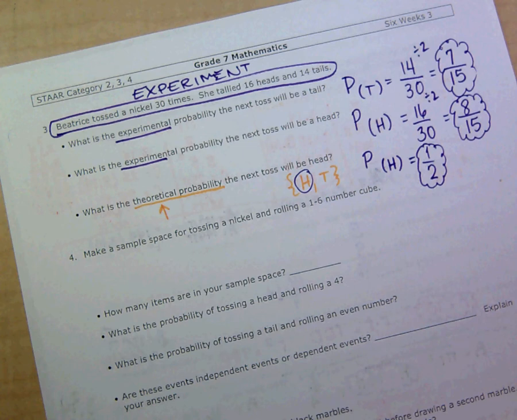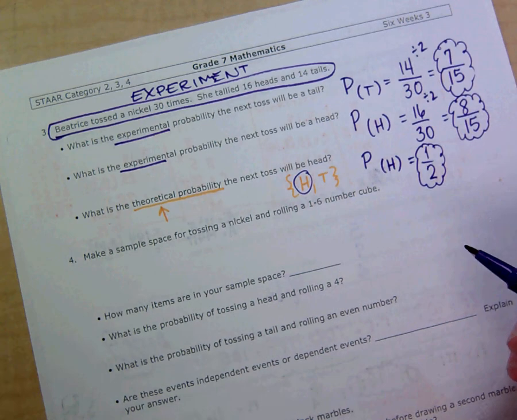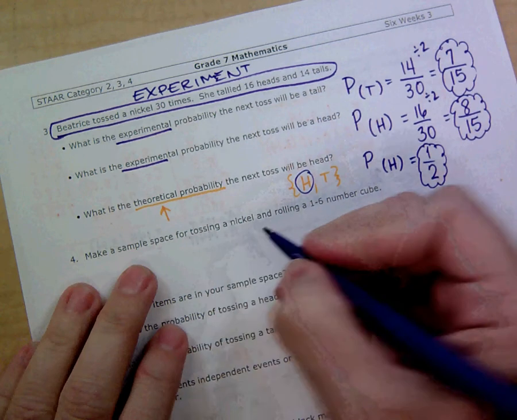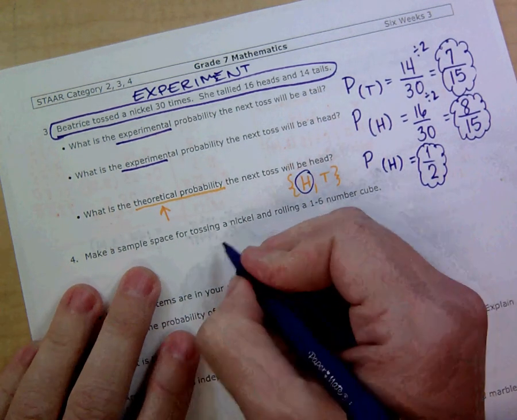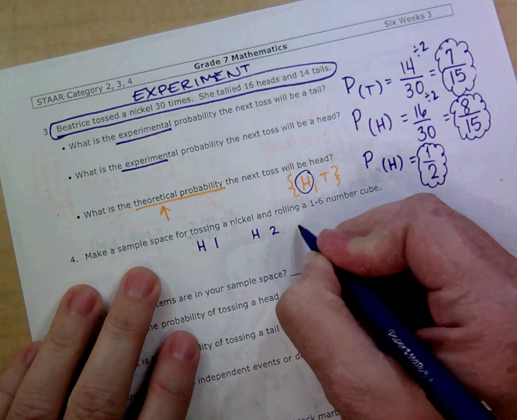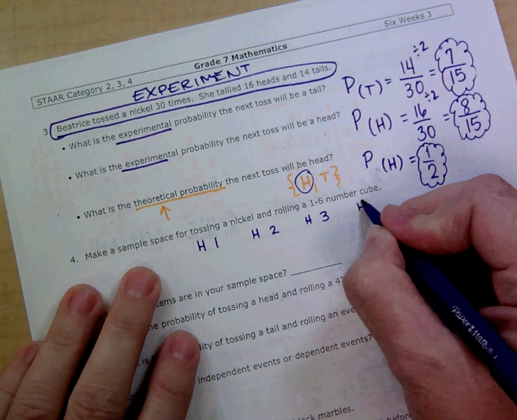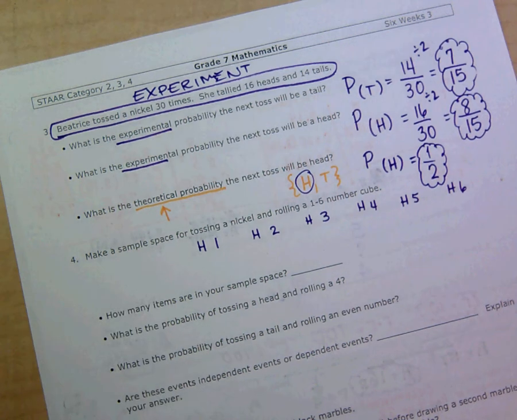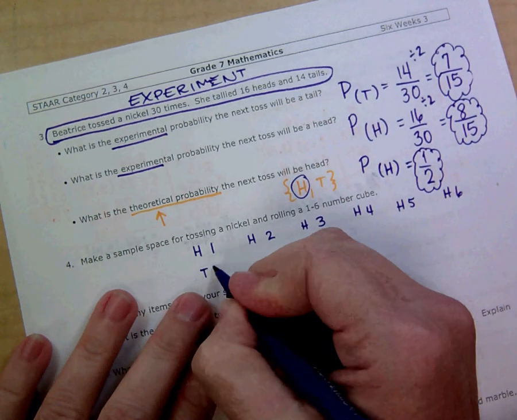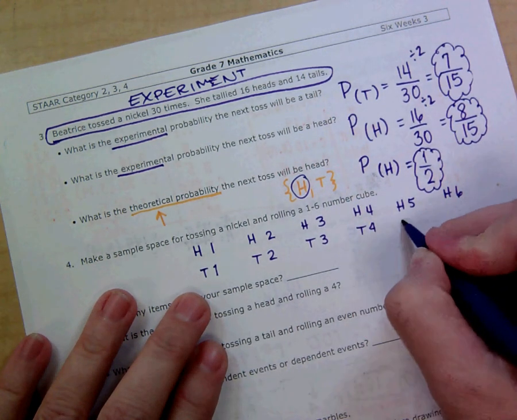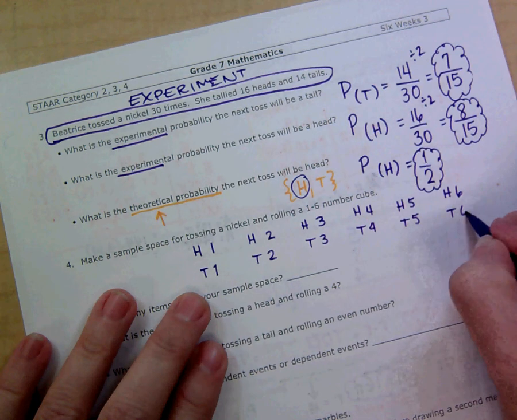Okay, the next question says for us to make a sample space for tossing a nickel and rolling a number cube. So we know that if it was just the nickel, then it would be heads or tails, but we're also rolling that number cube, so it can be a heads and 1, a heads and 2, a heads and 3, a heads and 4, a heads and 5, a heads and 6, or it could be a tails and 1, a tails and 2, a tails and 3, a tails and 4, a tails and 5, and a tails and 6.